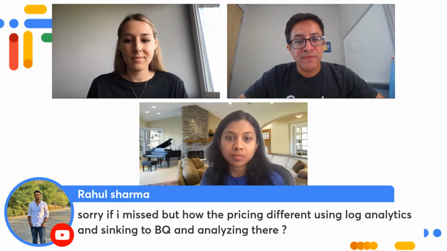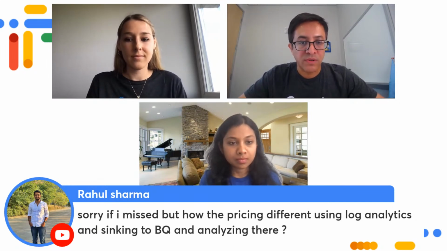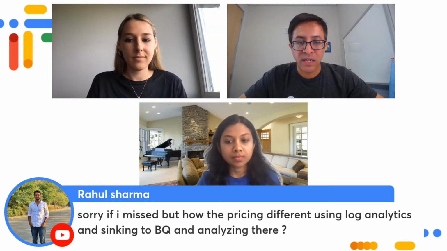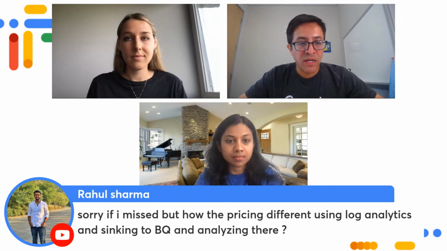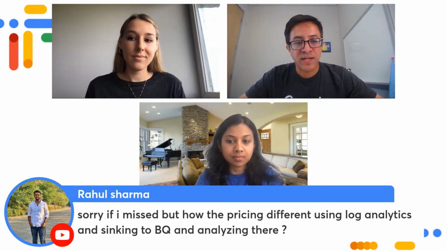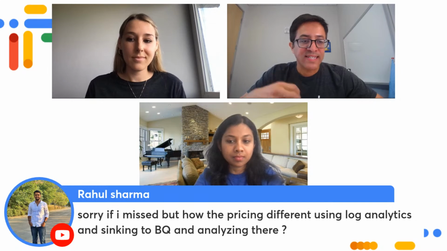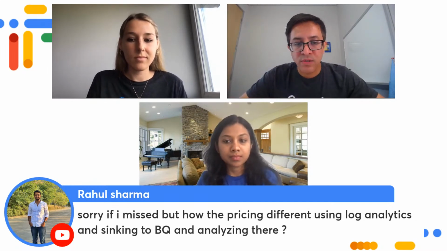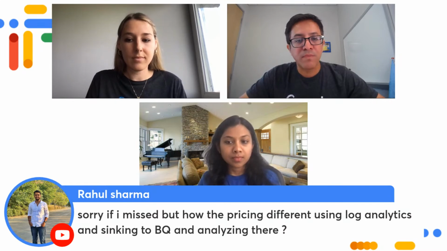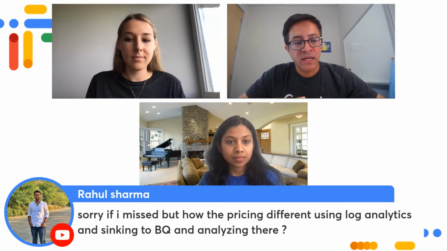However, if you export the data out to your own BigQuery dataset using the sink mechanism, then you have to pay for the streaming ingest cost to BigQuery, the storage cost in BigQuery, as well as the query cost in BigQuery. So the normal BigQuery cost applies when you are exporting data out to your own datasets. But if you let Cloud Logging manage the data, you just have to pay ingest costs.